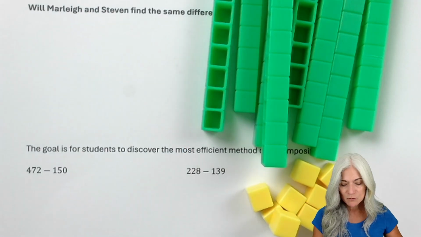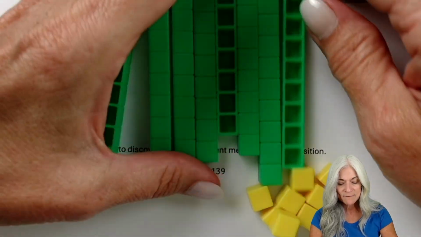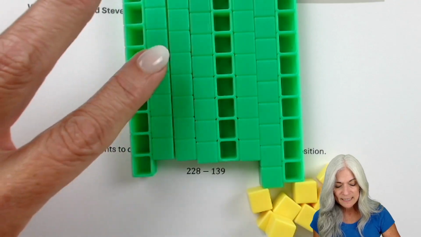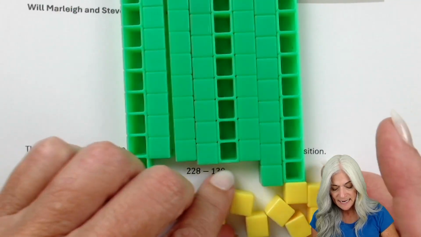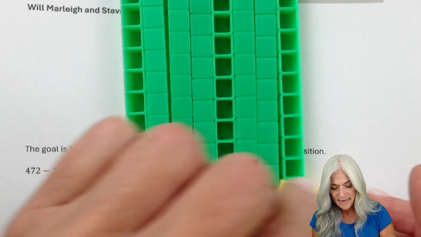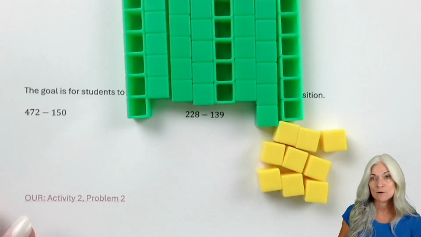So I take away the 100 flat. What are we left with? We are left with 10, 20, 30, 40, 50, 60, 70, 80, and we are left with 89, 9 ones.